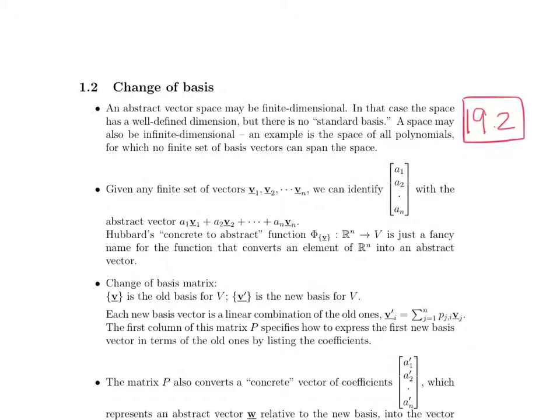a1, a2, all the way down to an are its encoded components, and realize that this vector is an abbreviation for this linear combination. So this is something that's concrete, it's an element of Rn, but this is an element of the abstract vector space that is being represented by that vector. And so the concrete to abstract function is mostly done in our head. It's not something where you can write it down as a particular matrix or anything like that.